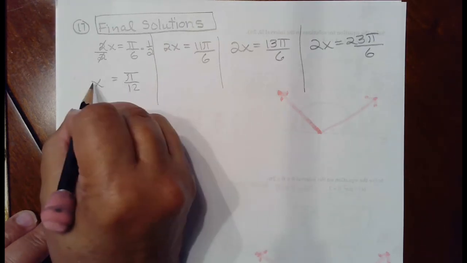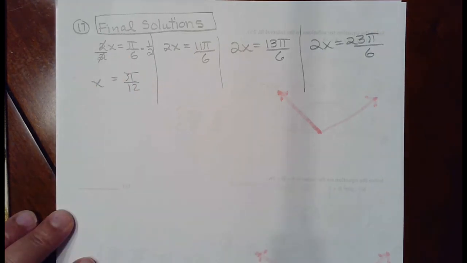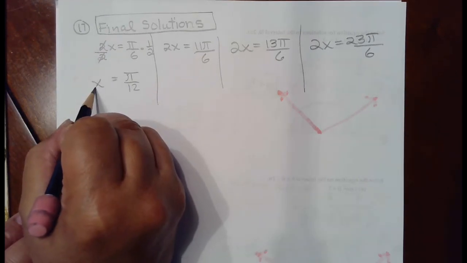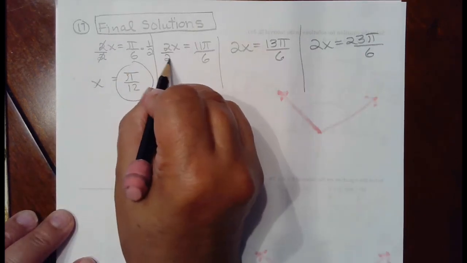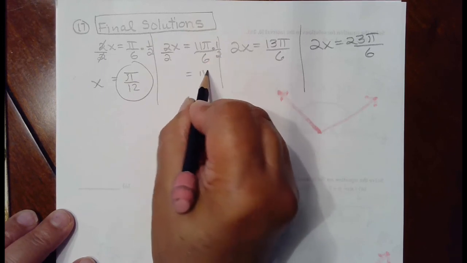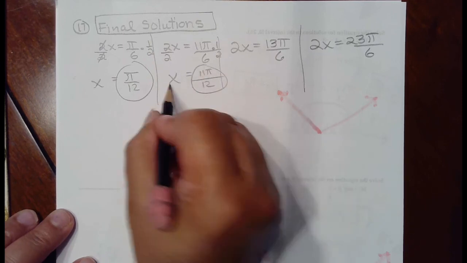Here this would be 11 pi, top times top, over 12. Here's another one. So 13 pi over 12. Okay, so here it would be 23 pi over 12.